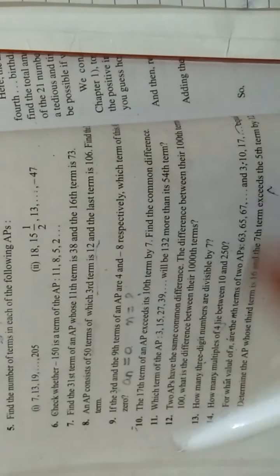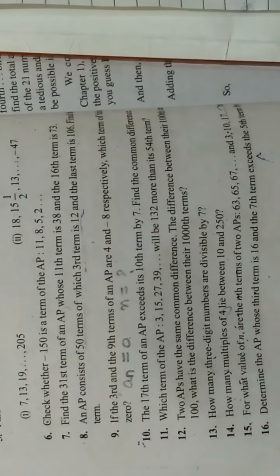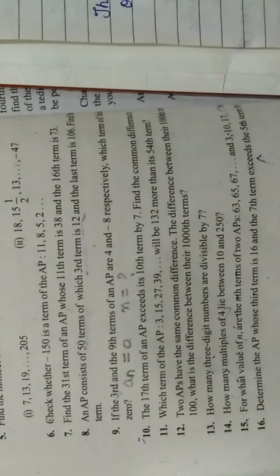Now next, this was our 13th question. Now the 14th one: it says how many multiples of 4. Divisible by 4 or multiples of 4 come to the same thing. In all of these, whatever the number is, the jumping is by that much, or that is what its d comes out to be.